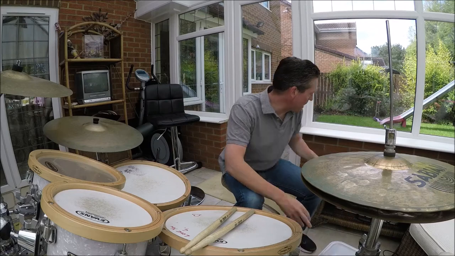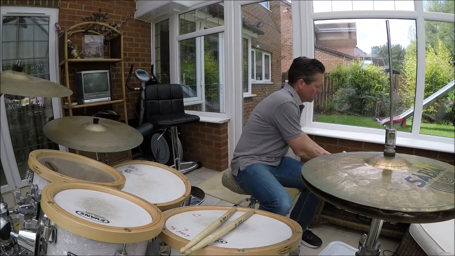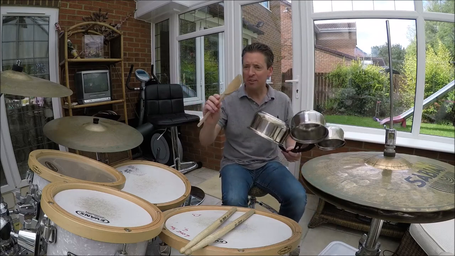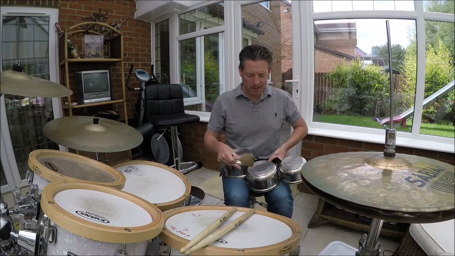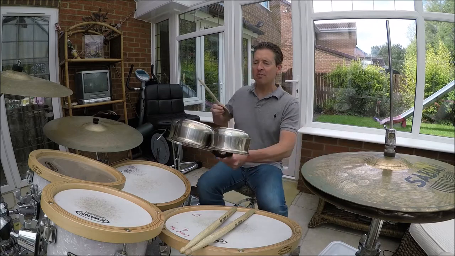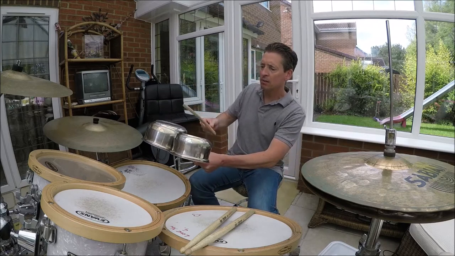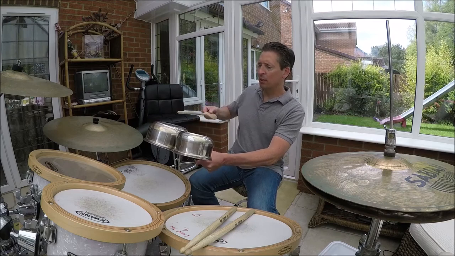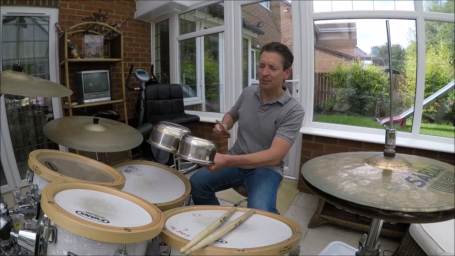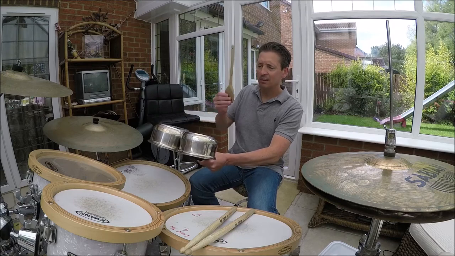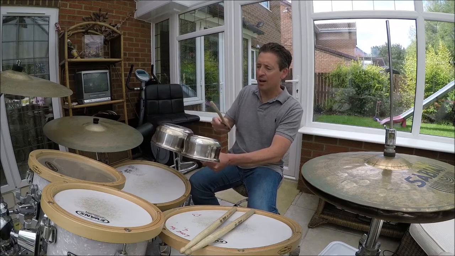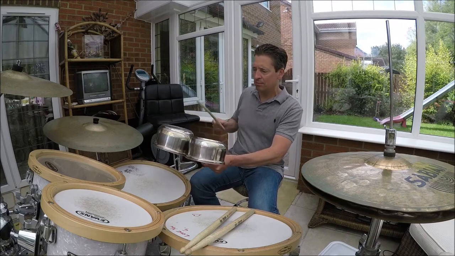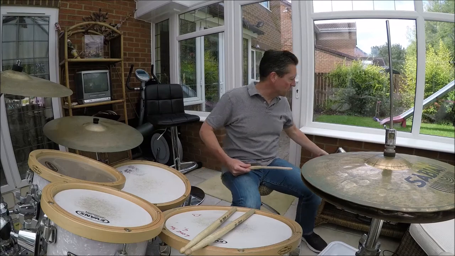Okay. And I've got a nest of pots and pans. And we're back to our old favourite, the wooden spoon. This is to replace the tom-toms, so you can have the melody section. Biggest one for the low note, middle one for the medium note, and highest one for the highest note. Rhythm, rhythm, rhythm. Okay, nest of pans.